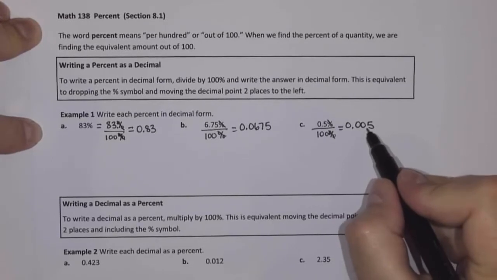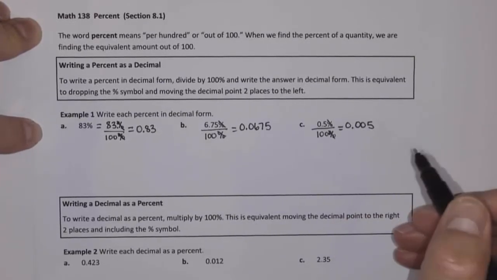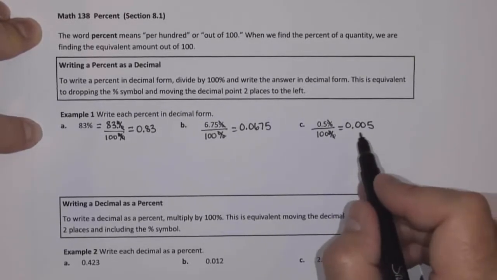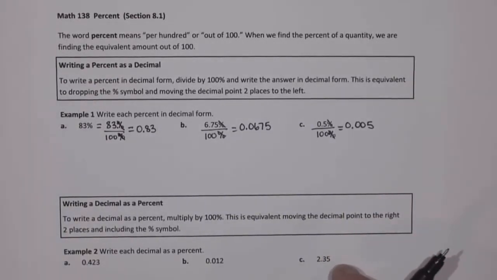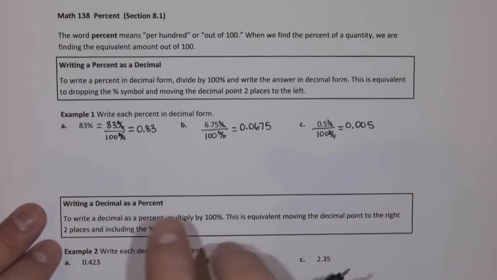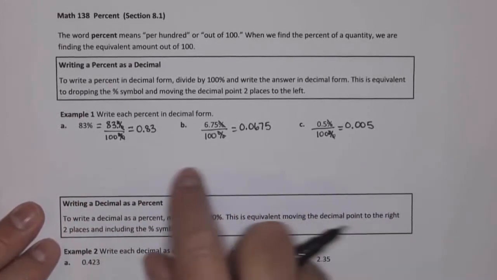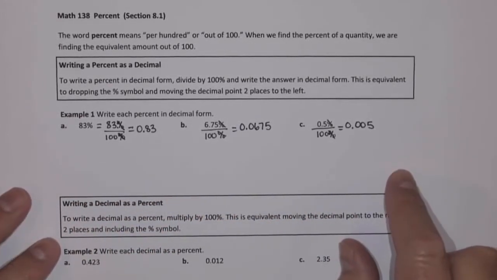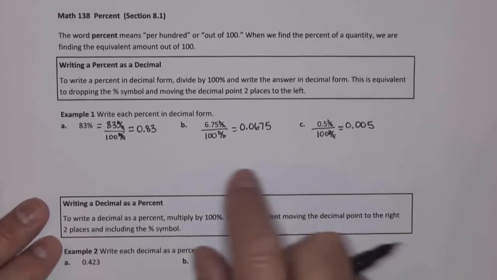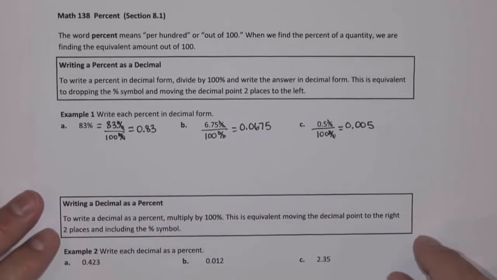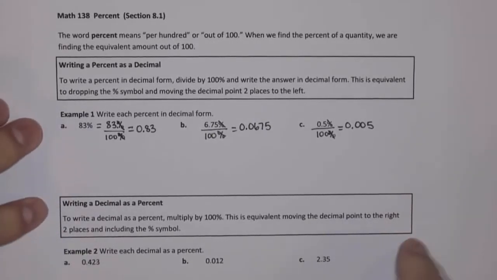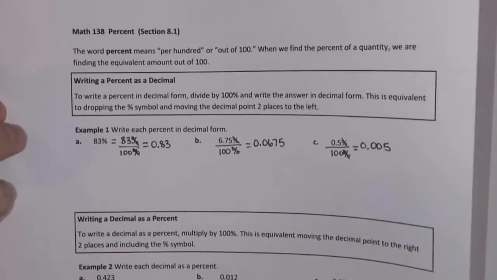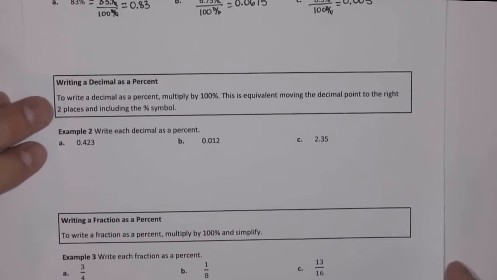So again, the decimal point was here, and it's moved 2 places to the left, and we had to add in those 2 zero placeholders in order for that to happen. So again, the point here is just a quick review. You've certainly done this before in your previous academic experience, but just a quick review on how to change a percent into decimal form.